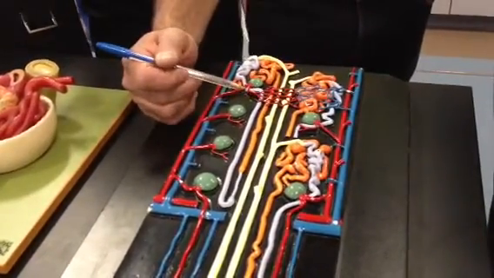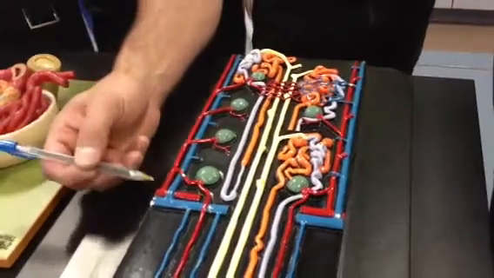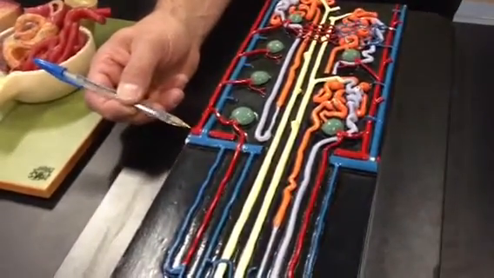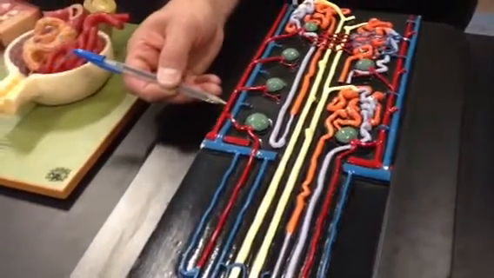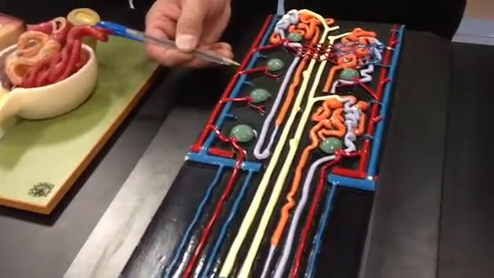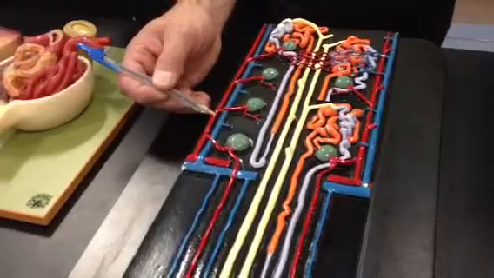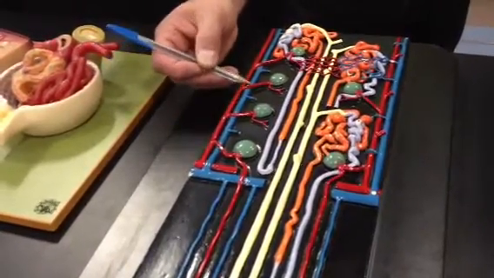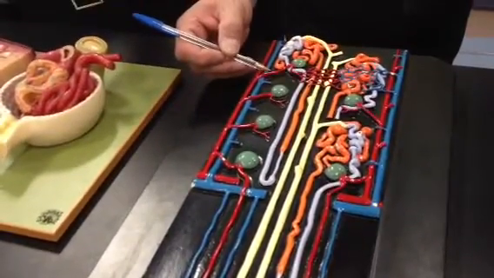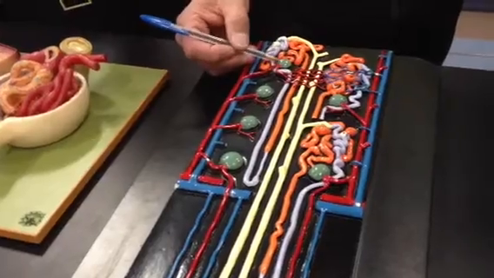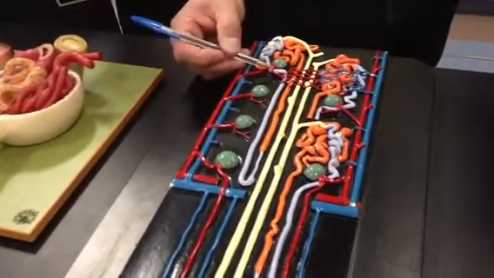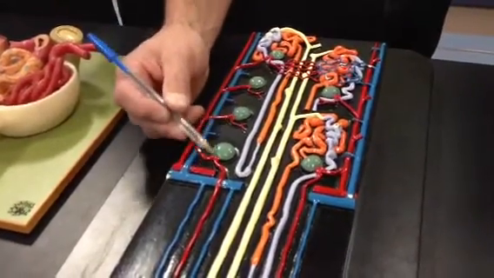So let's look at the blood vessels first. This here is the arcuate artery. It's giving rise to the interlobular, which gives rise to the afferent arteriole. So all these are afferent arterioles, and notice that the smaller diameter vessel leaving the capsule is the efferent arteriole.